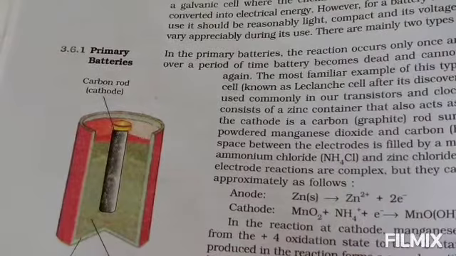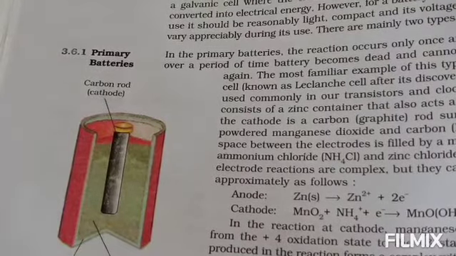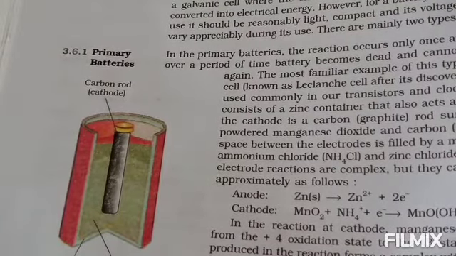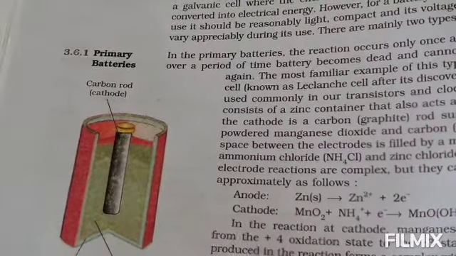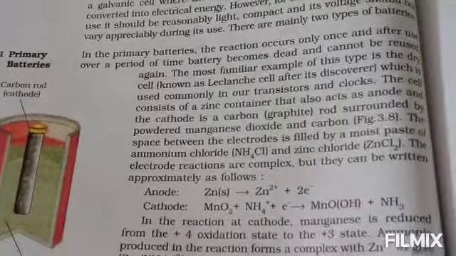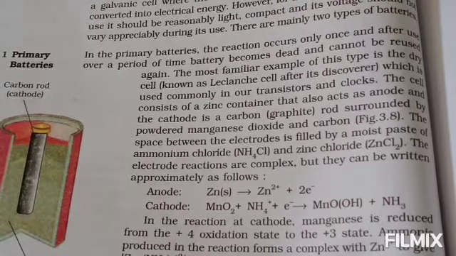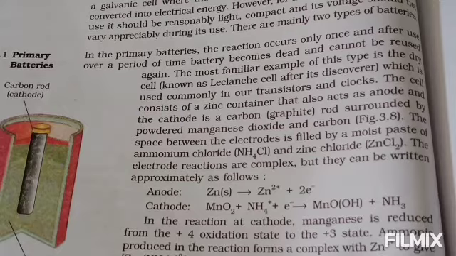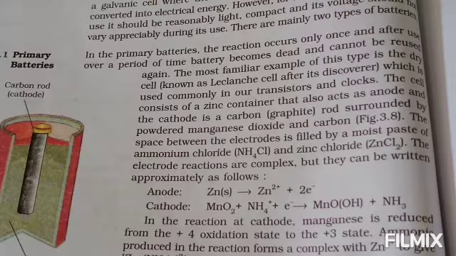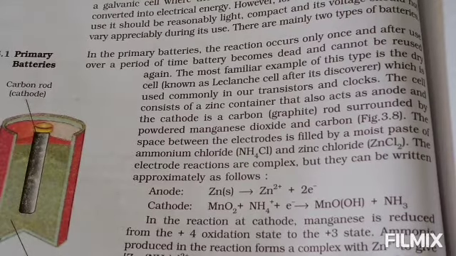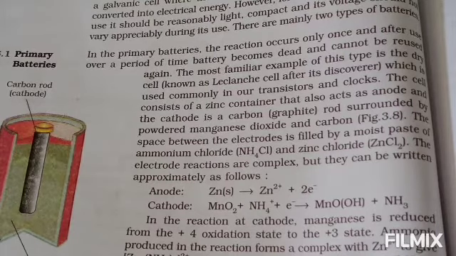Generally, it consists of a zinc container which acts as an anode, and the cathode is a graphite rod surrounded by powdered manganese dioxide and carbon. The space between the electrodes is filled by a paste of ammonium chloride and zinc chloride.